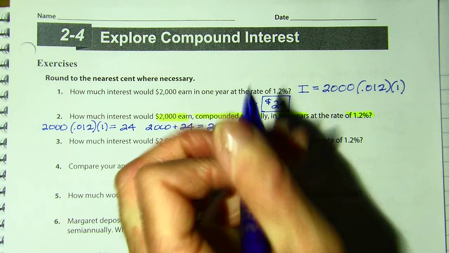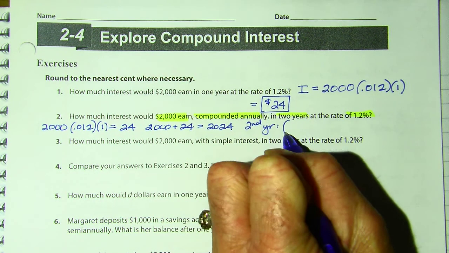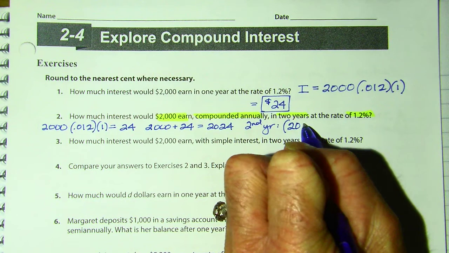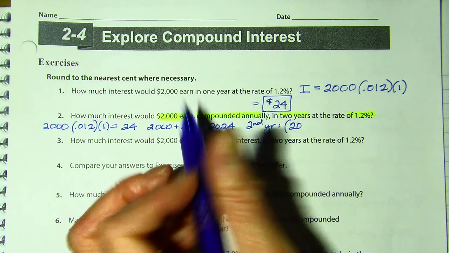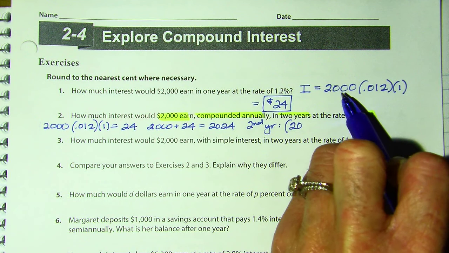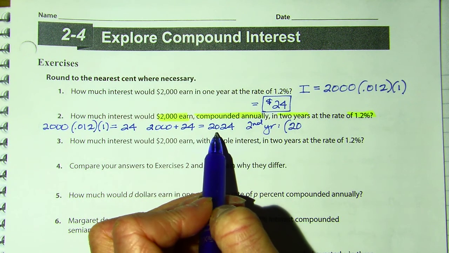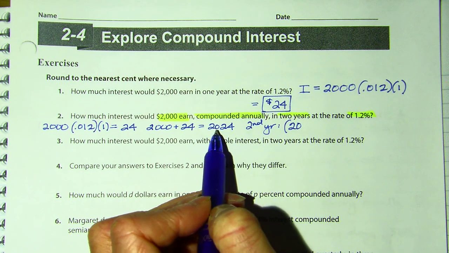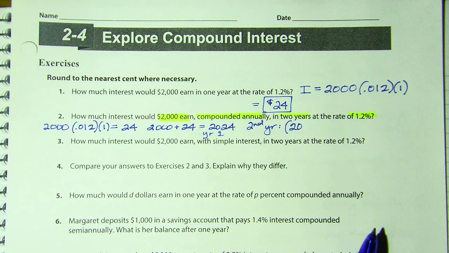So now in the second year, I now am basing my total on what I had from the first year. So that's the difference between simple interest. Simple interest always uses the original deposit. In compounded interest, I am now using the total from year 1. So this is year 1. I have $2,024 in my account.